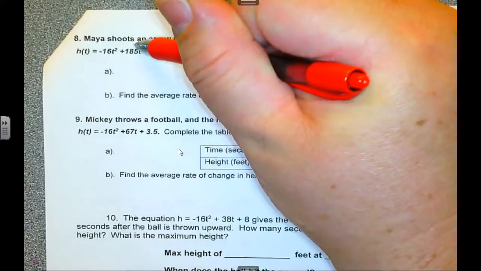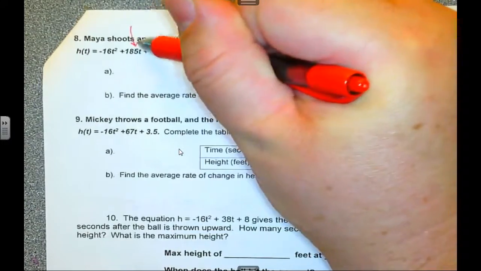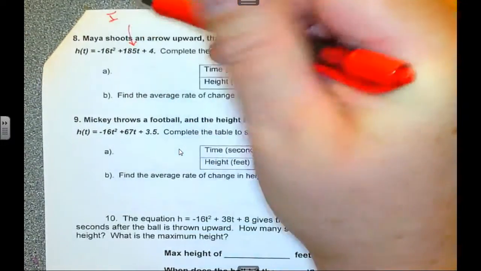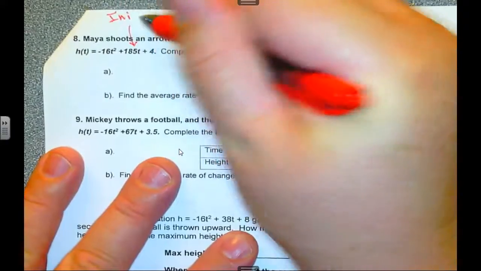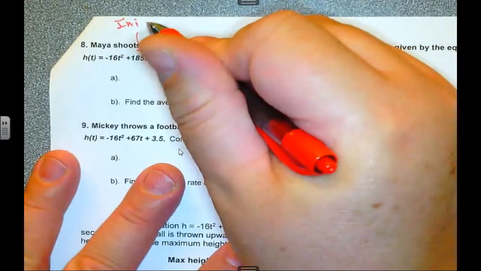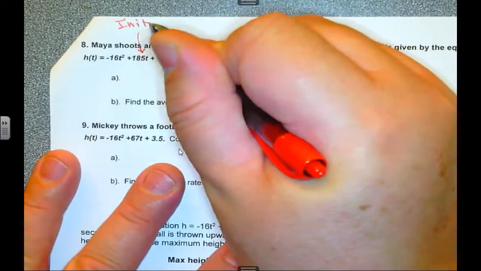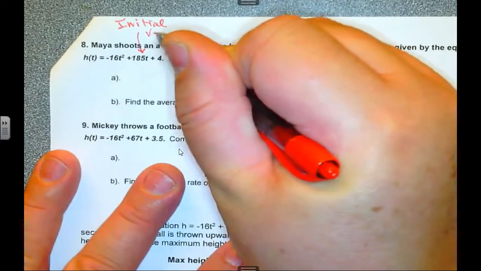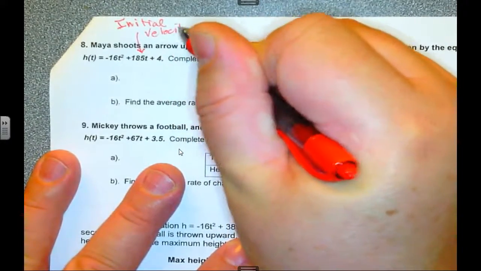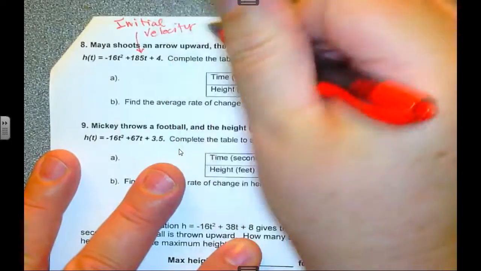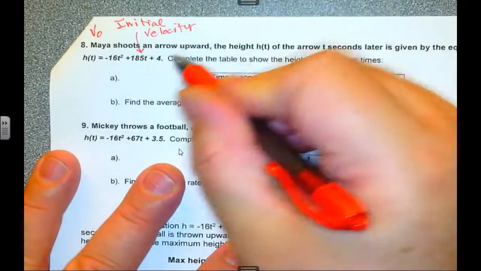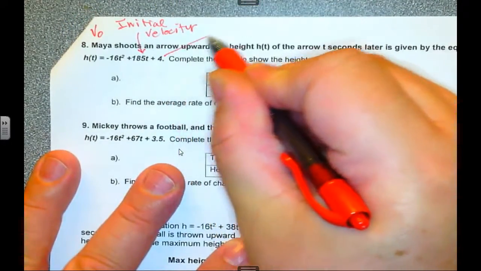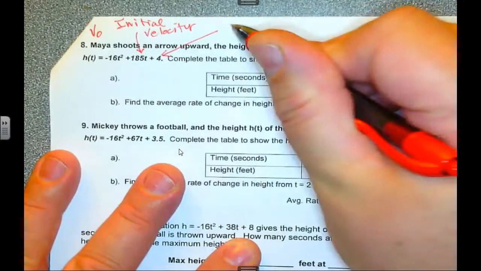Again, this middle term is our initial velocity, right? V sub 0. Why do we need to learn this? Okay, that's our V sub 0. Velocity. Okay, and this was our initial height.